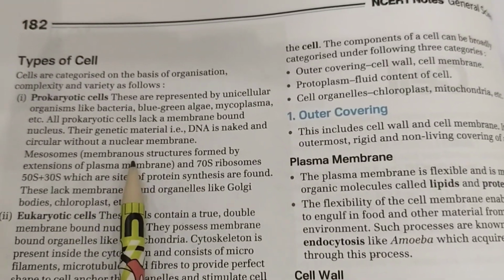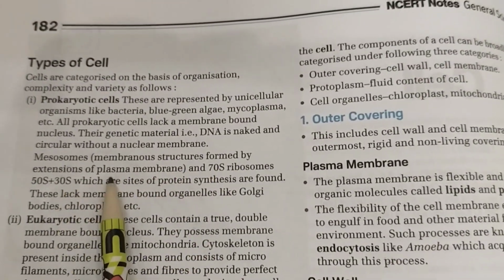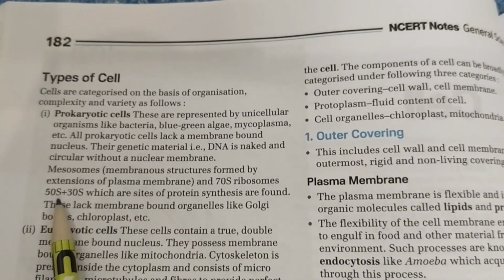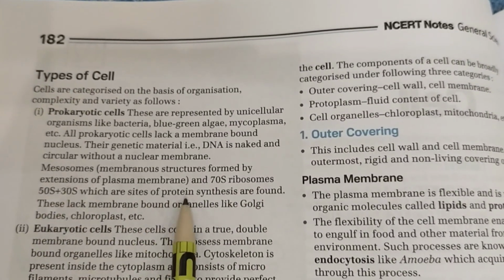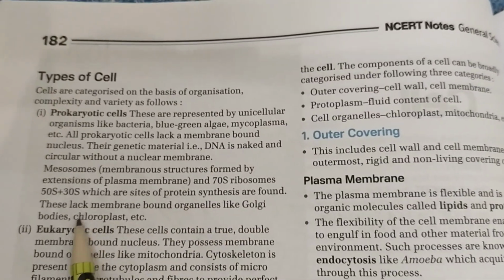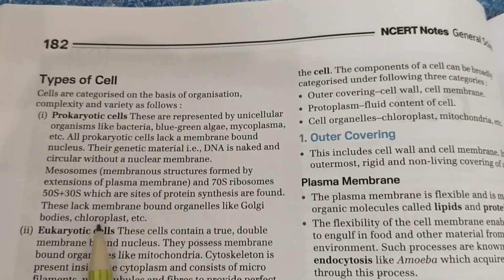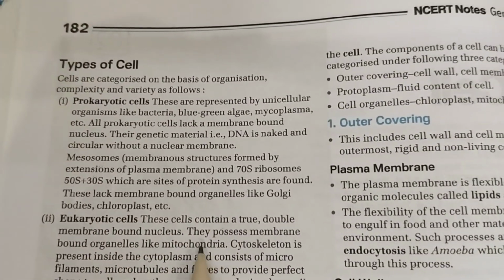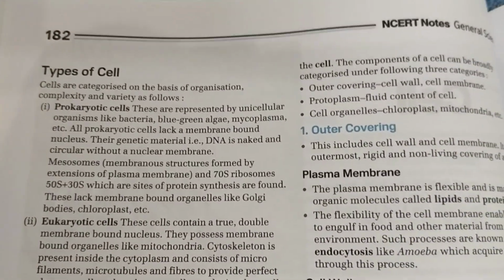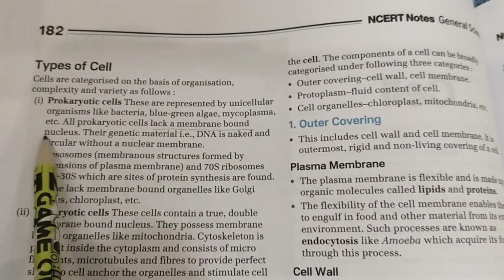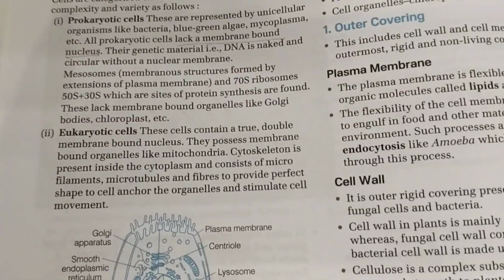Mesosomes, membranous structures formed by extension of the plasma membrane, and 70S ribosomes, 50S plus 30S, which are sites of protein synthesis, are found. These lack membrane-bound organelles like Golgi bodies, chloroplast, etc. So these lack a membrane-bound nucleus, right?